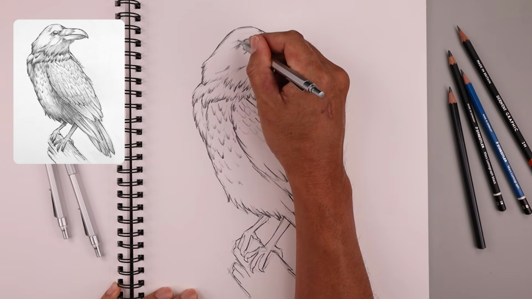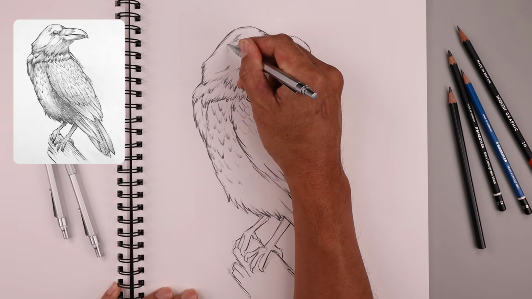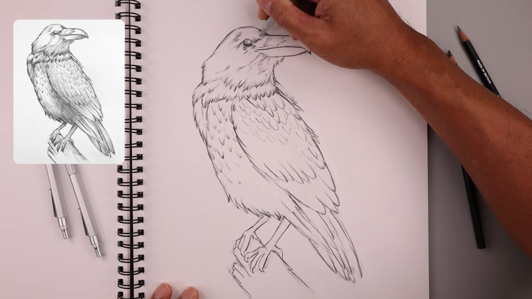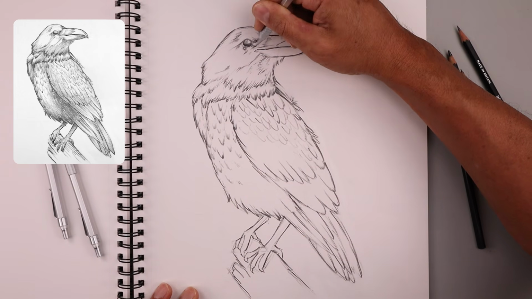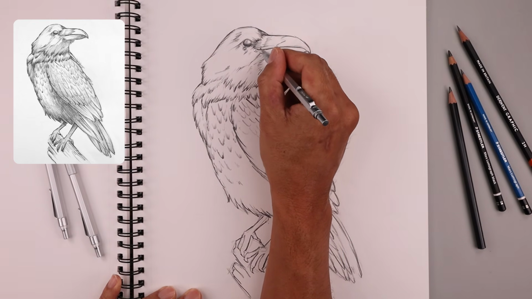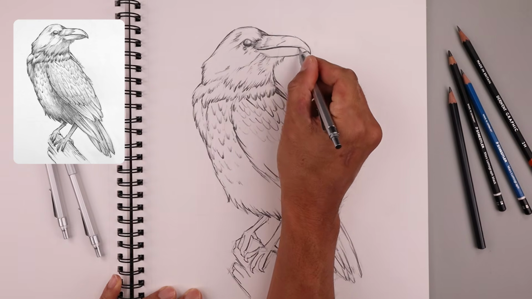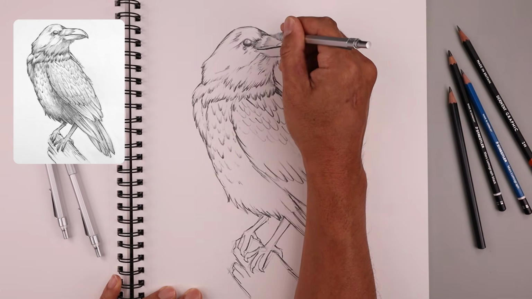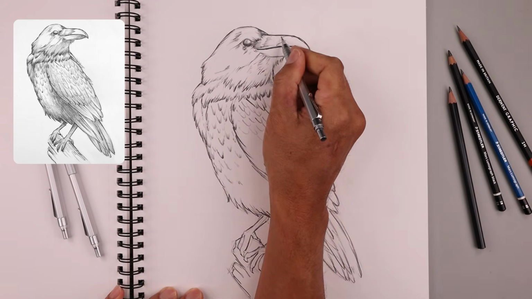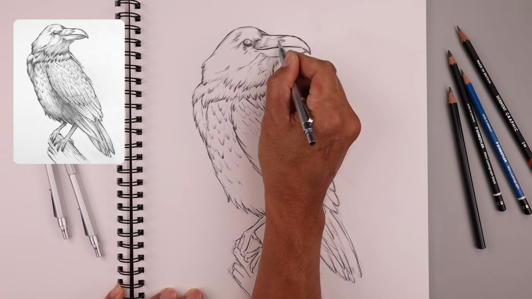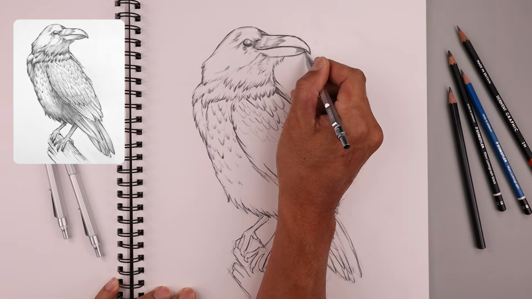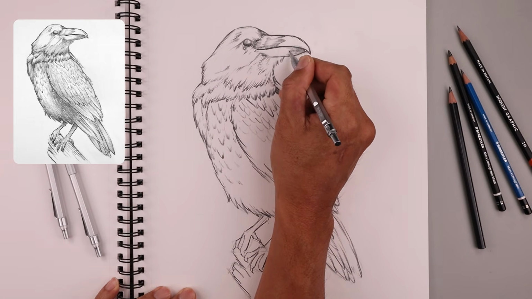So going back to the eye, we're going to start up here, add more shading and texture inside the head, and then we're just going to work our way across towards the beak. Again, sort of repeating the same steps we did with the rough sketch. With the lower beak, we're just going to darken up the front and then fade that across.